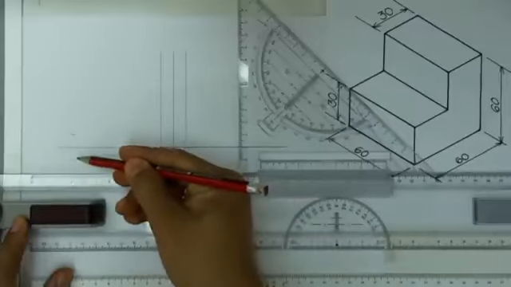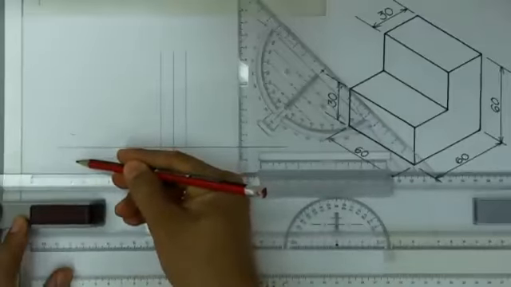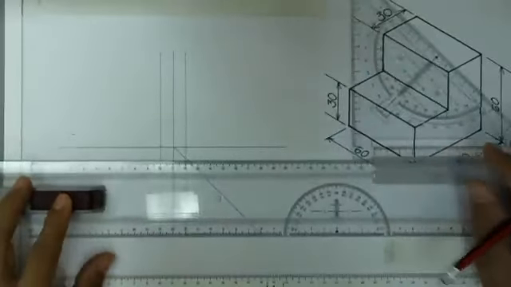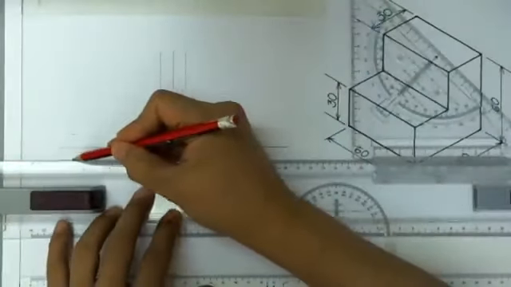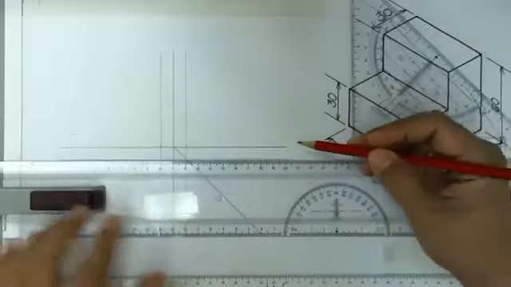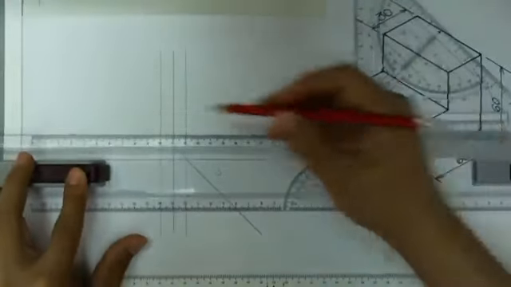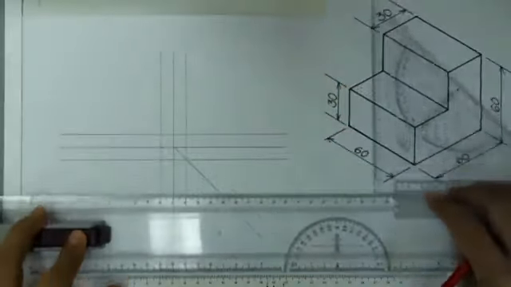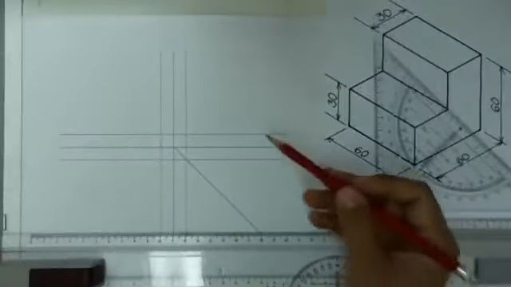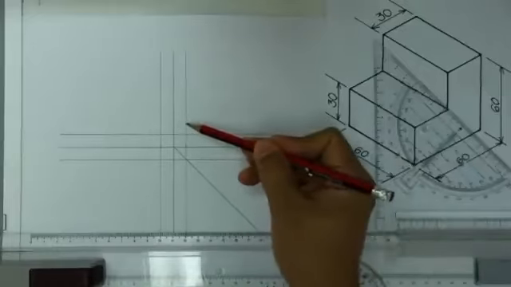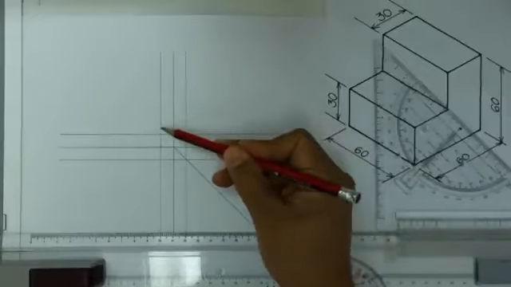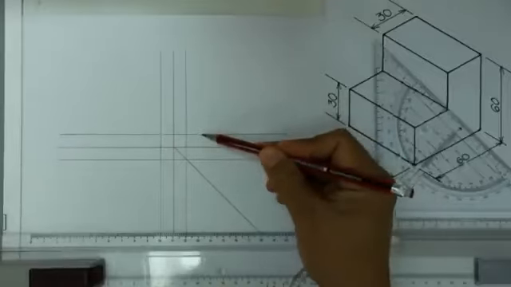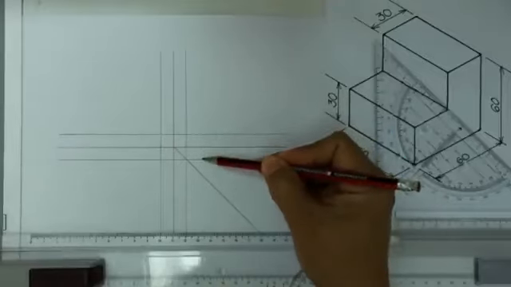Ten millimeters below your horizontal line, 10 millimeters above your horizontal line. And there you have it. We have 10 millimeters here, 10 millimeters to the left. Same as with here, 10 millimeters above, 10 millimeters below.